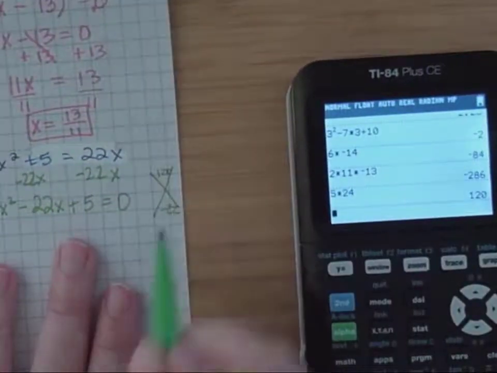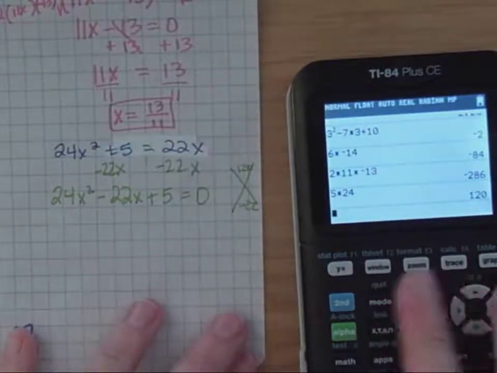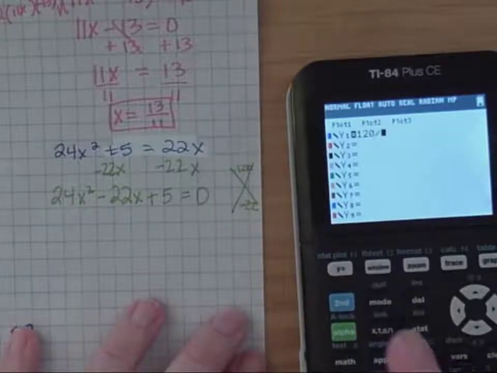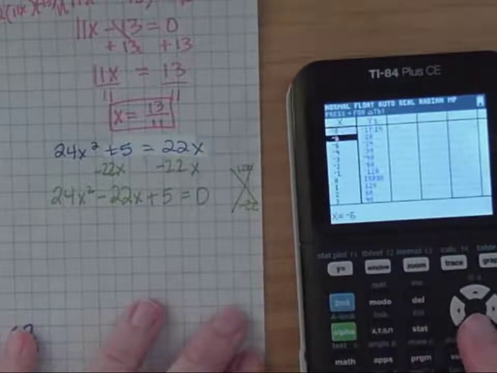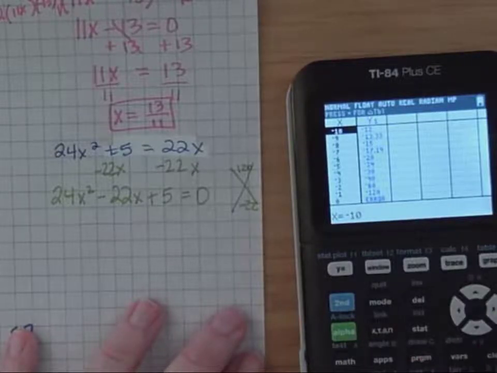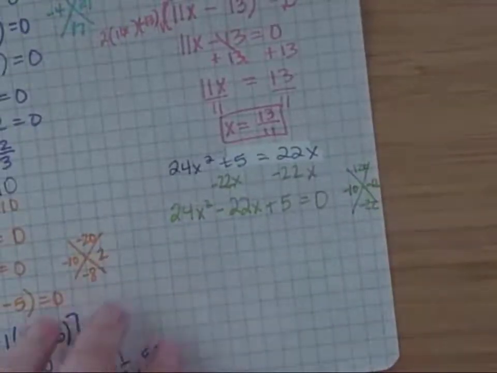What multiplies to be 120 and adds to be negative 22? Okay, we want 2 negatives. These would be negative 26: negative 10 and negative 12. Remember, that's how we break up our B term.